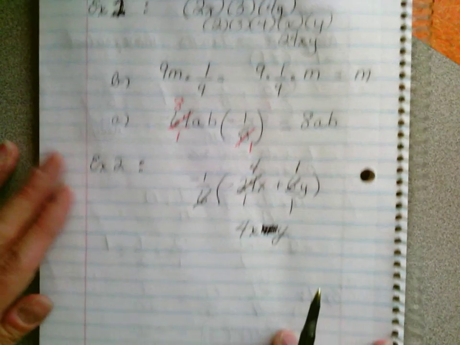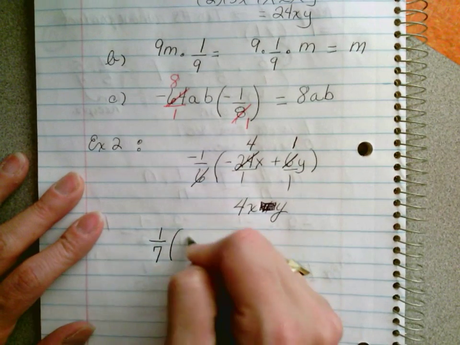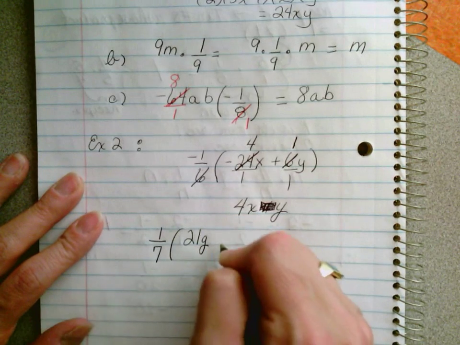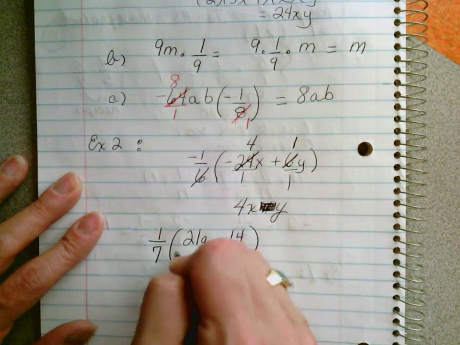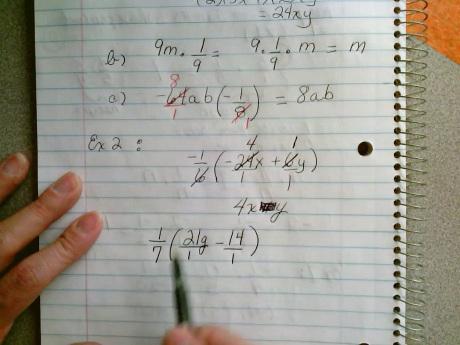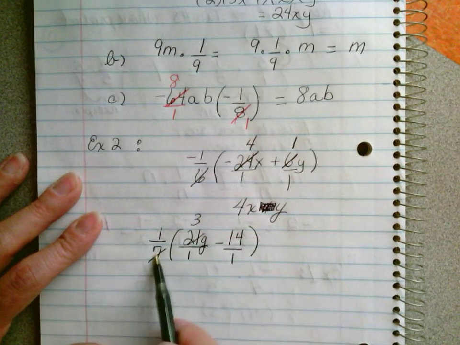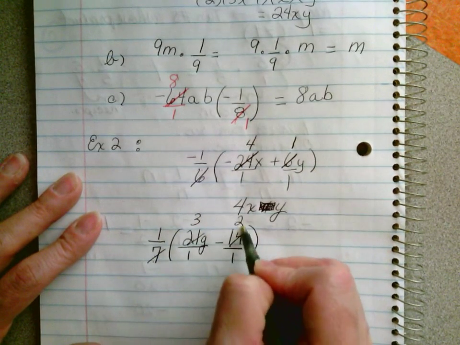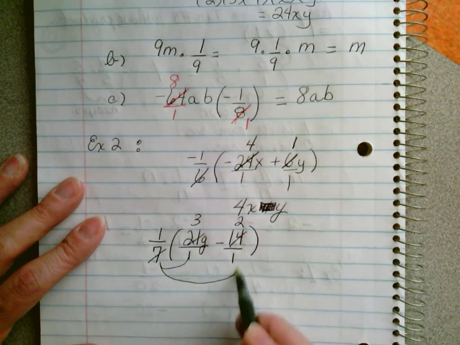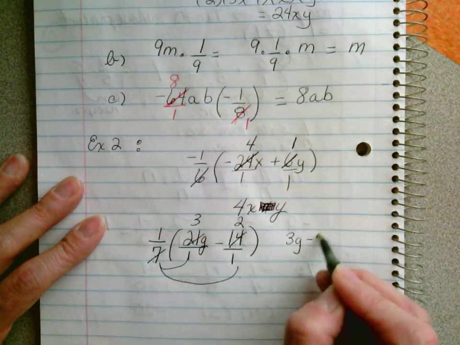Let's do one more like that since I train wrecked that one. 7 times 21g minus 14. Throw our ones in it. Here, this is going to cross cancel and become a 3. Here, this is going to cross cancel and become a 2. Because remember, we're distributing it. So you should end up with what? 3g minus 2.